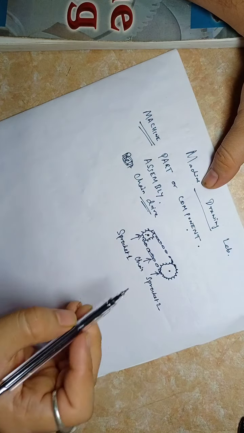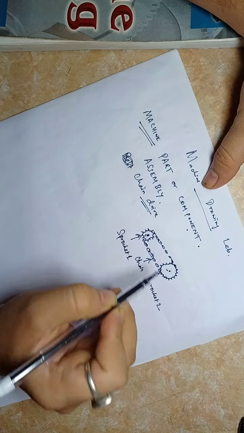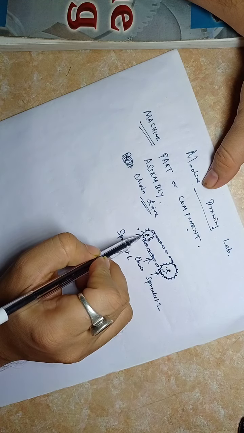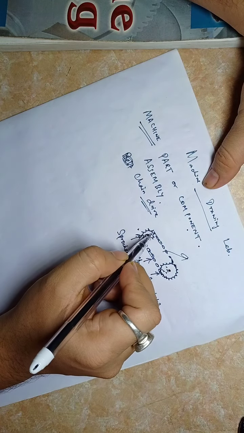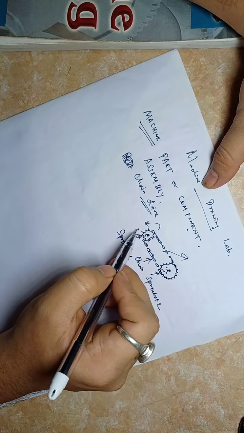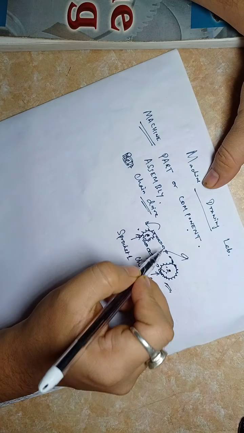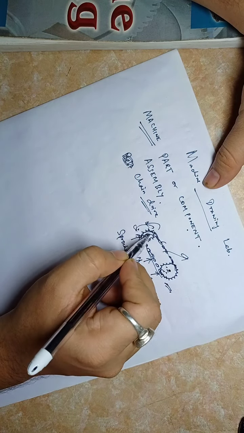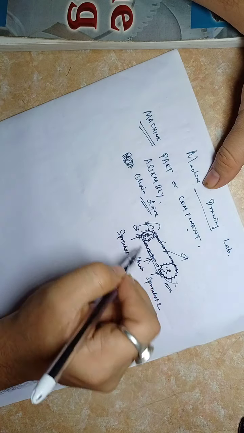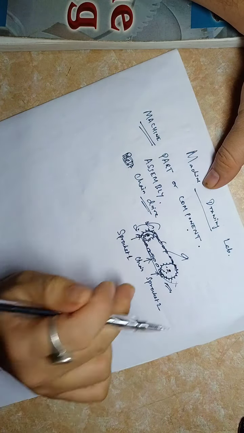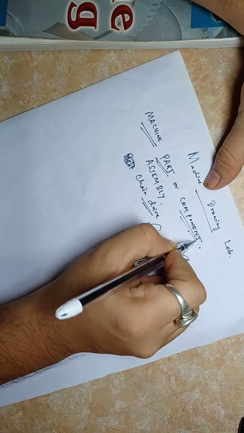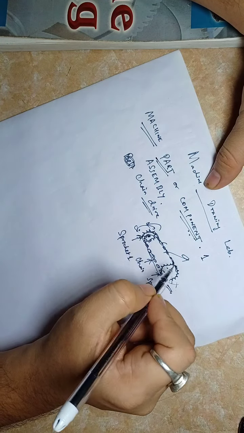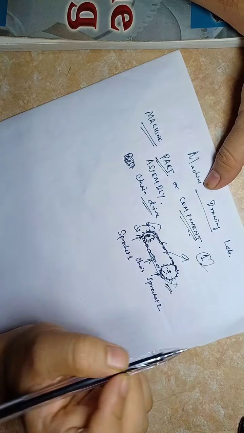So here you can see there are three different components. Both sprockets are the same, but still they are separate, not one part. If you remove the chain, you can rotate them freely. If you rotate sprocket 1, sprocket 2 is free without the chain. If you connect the chain, sprocket 1 will transfer its motion to sprocket 2 with the help of the chain. So a part or component is a single machinery piece.